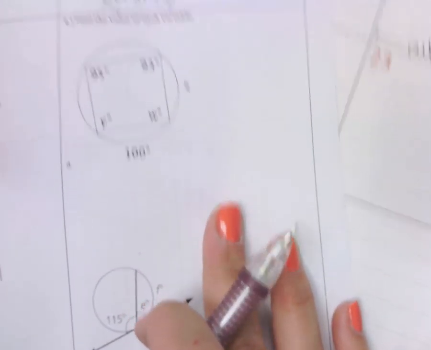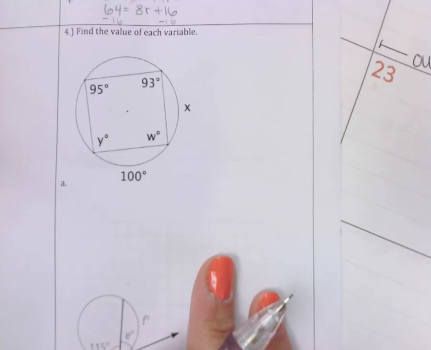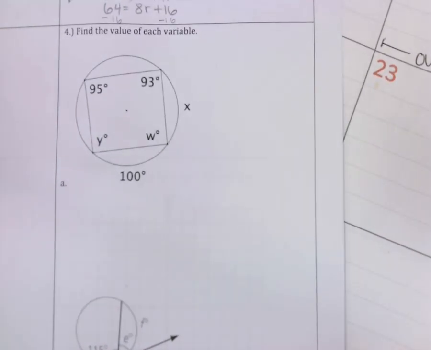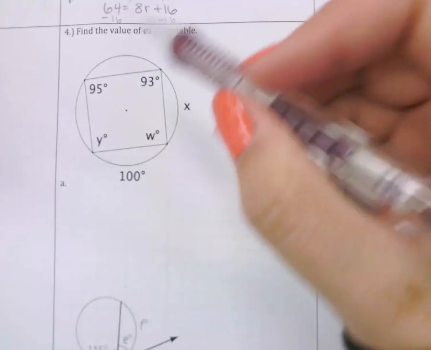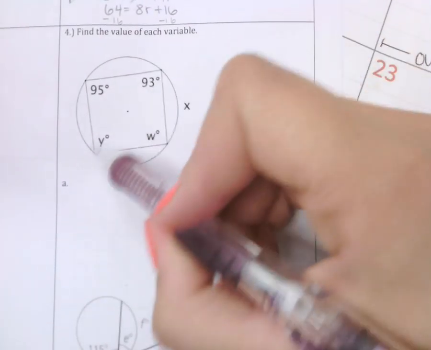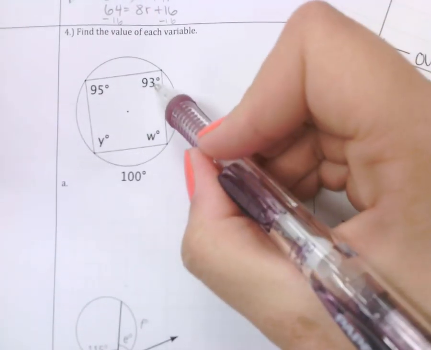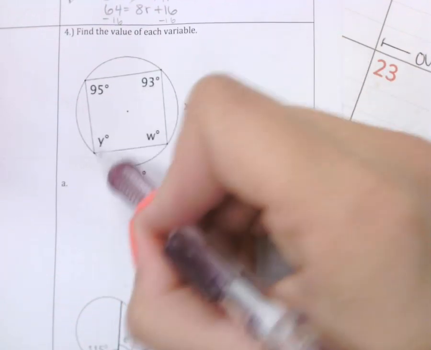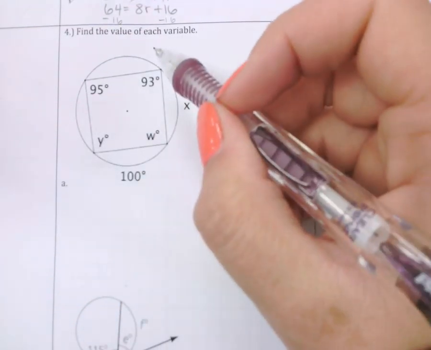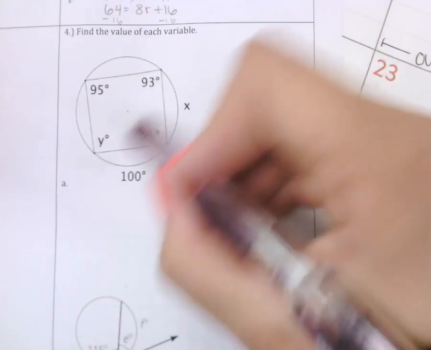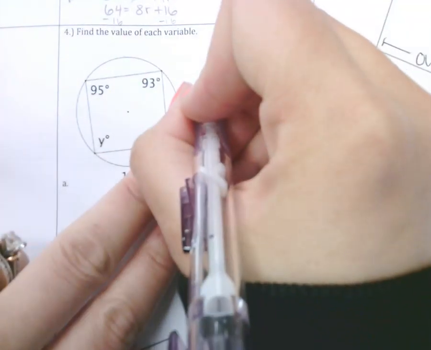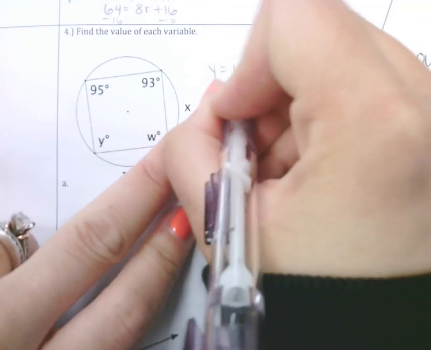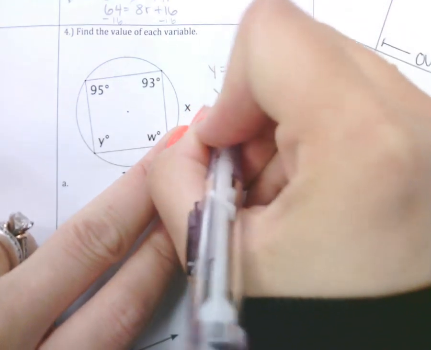So these are the ones where you have to double or half or something. So another thing to remember too is a quadrilateral that's inside a circle will have the opposite angles supplementary. So if this is 93, then this angle is whatever adds to 93 that makes 180. Okay, so opposite angles are going to be supplementary. So that's how we'll find y and w. So y is going to be whatever 180 minus 93 is, 87.